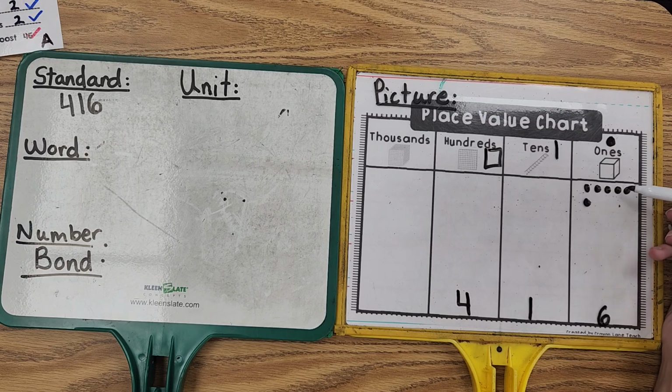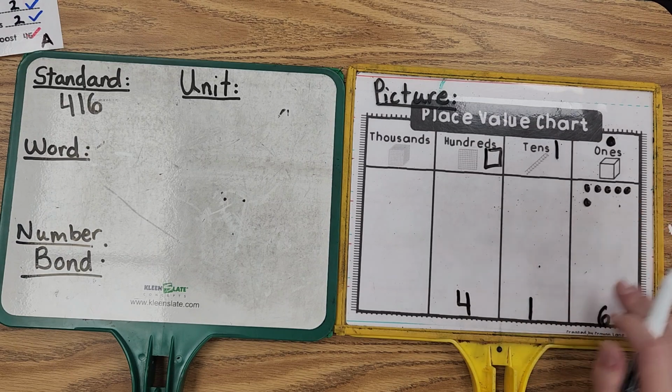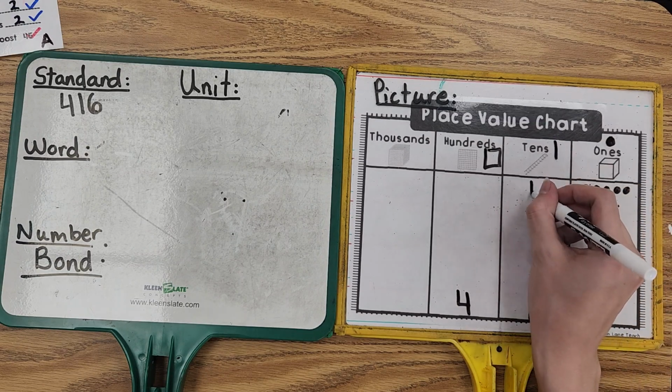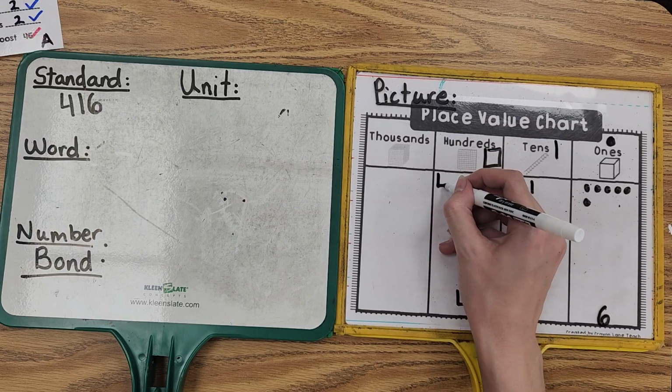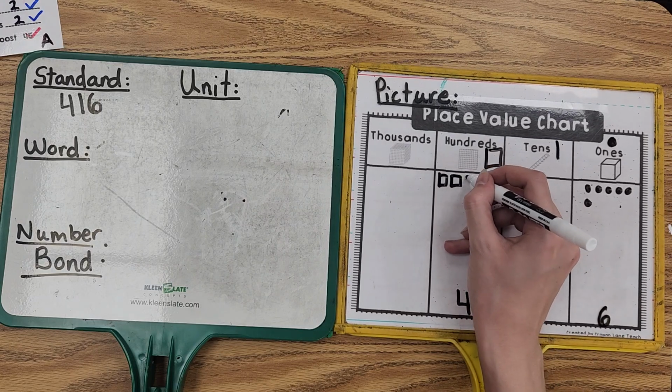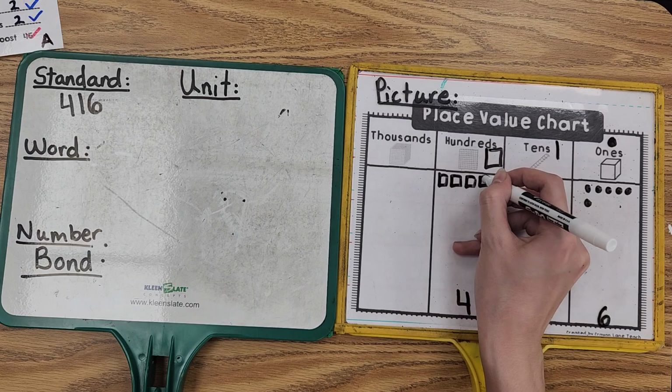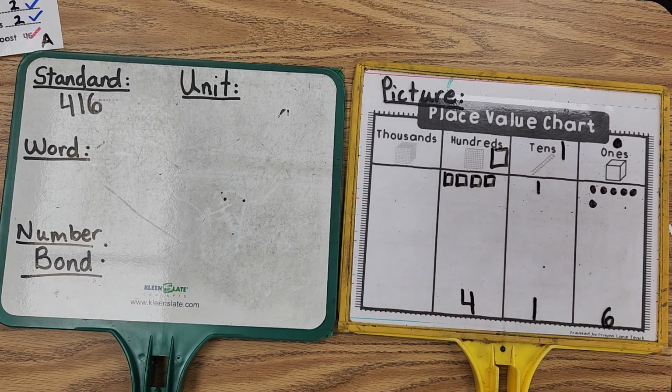The reason why is because we're practicing counting by fives, not only for our clock for telling time, but it also helps us whenever we're having to count these. We have 1 ten, and then we have 4 hundreds. So this is the picture form, which is where we draw the number.